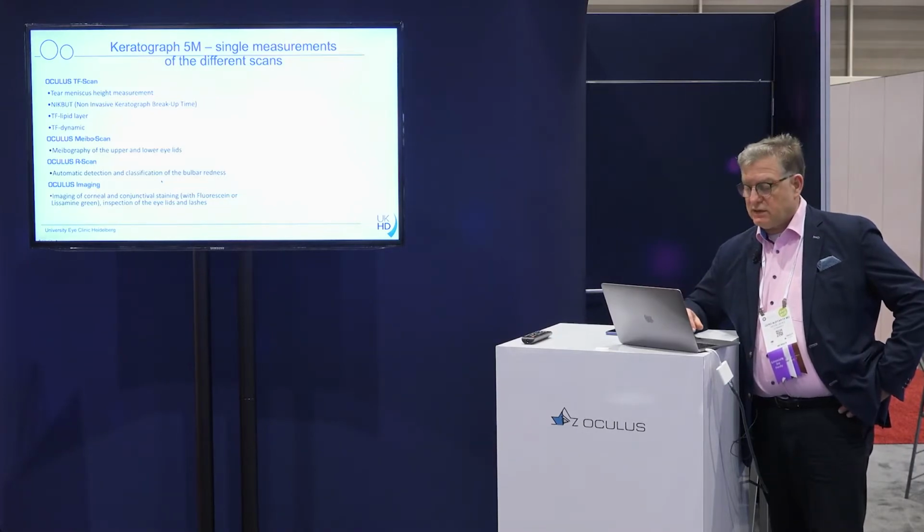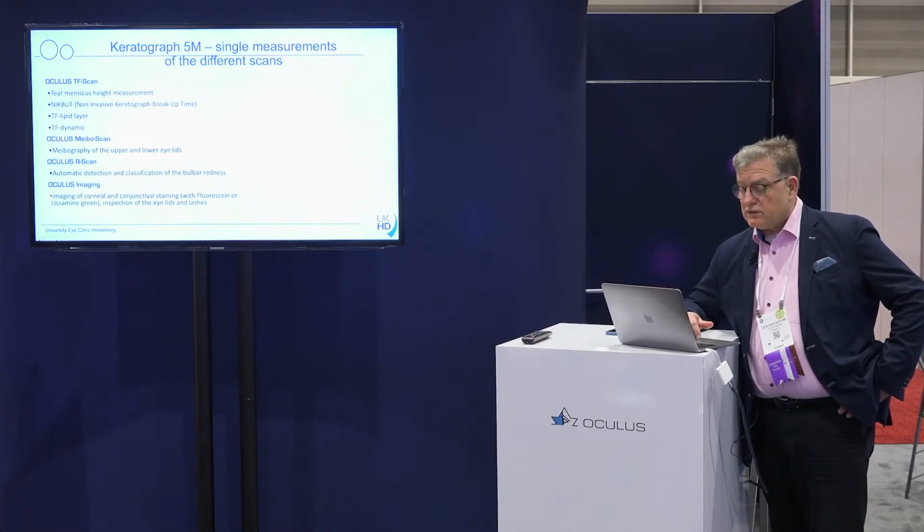So we can measure the tear production, the meniscus. We can do a non-invasive breakup time. We can check the lipid layer and the dynamics of the tear film. We can do a meibography of upper and lower lid. We can also look at the red scan, as how the bulbar redness is. And we can also look at corneal and conjunctival staining.